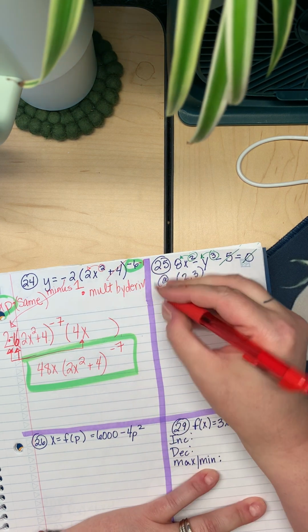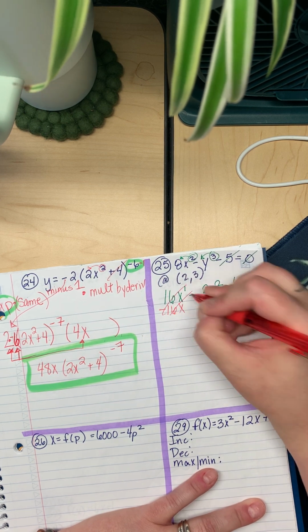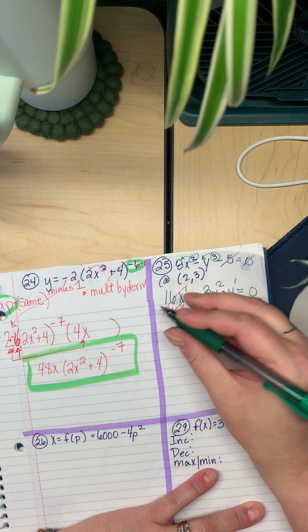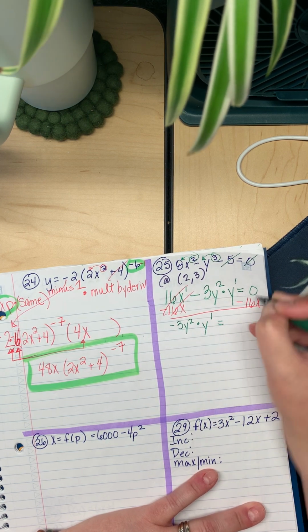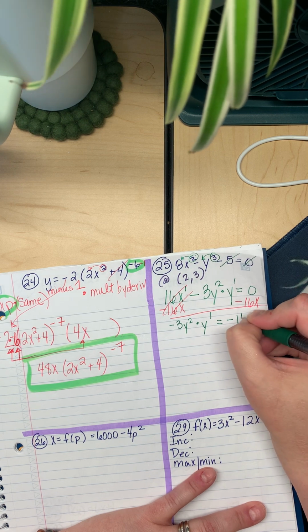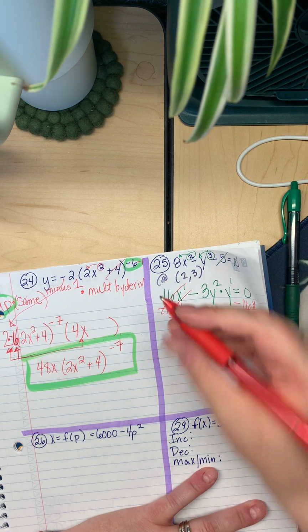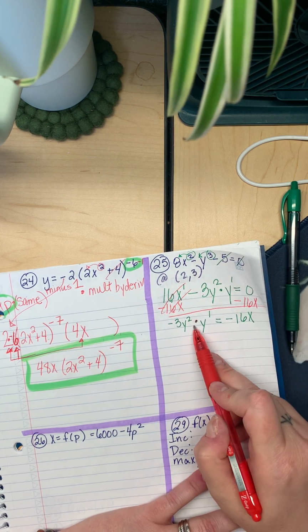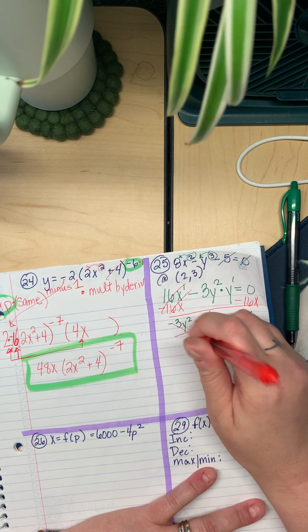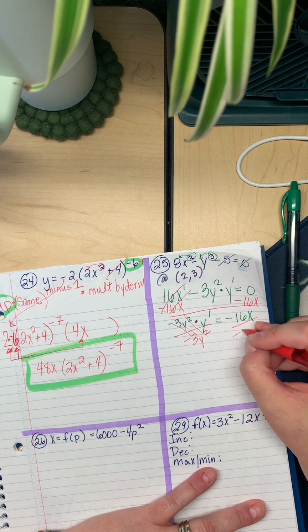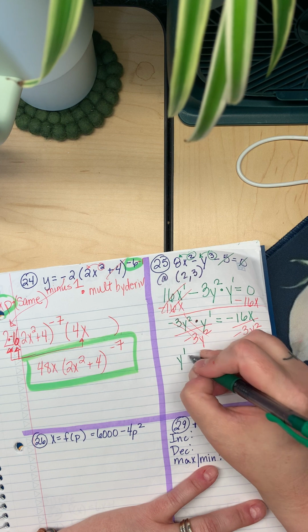Okay, now we're going to get y prime by itself. Well, first, I think I need to move this 16x away. So we're trying to get that y prime alone. And we get negative 3y squared times y prime equals 0 minus 16x, negative 16x. How can I get y prime by itself if it's multiplying? Well, we divide. Yeah, divide by this negative 3y squared. And then that should be what my y prime is.